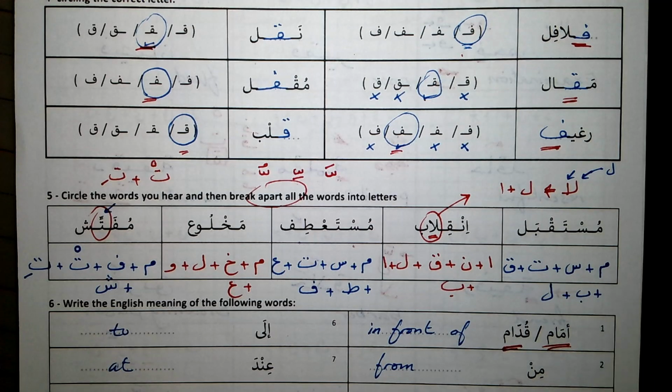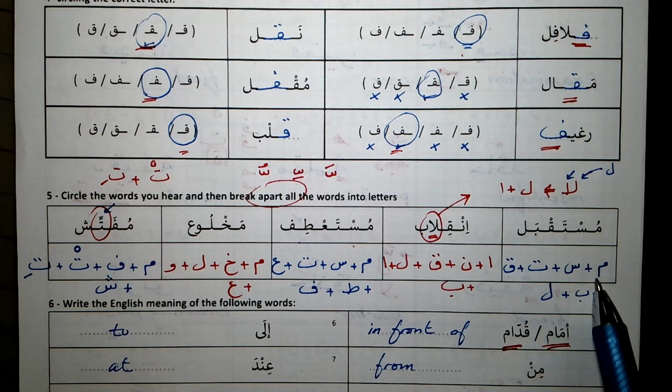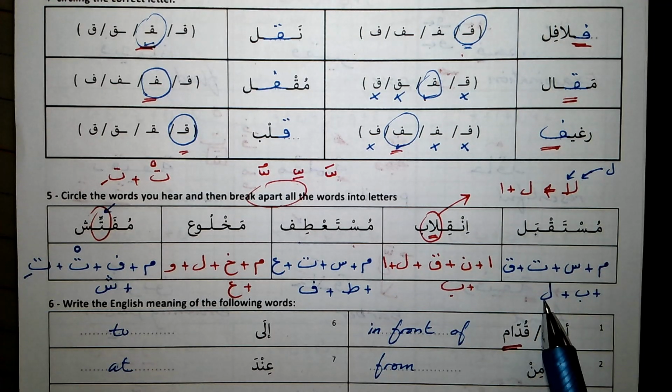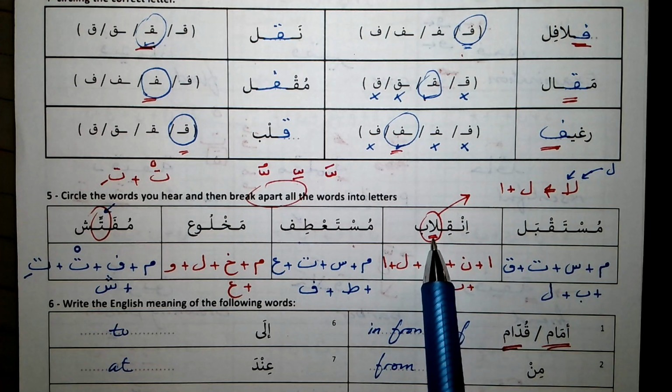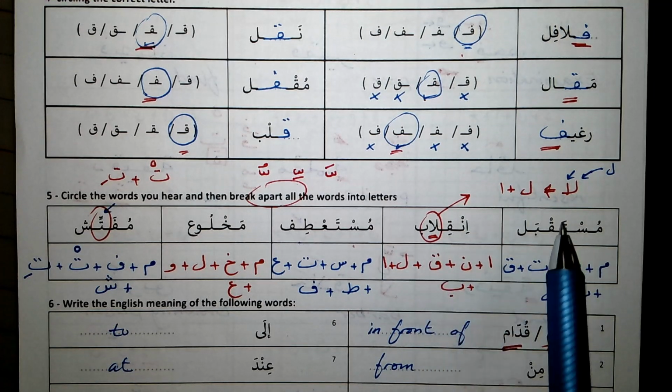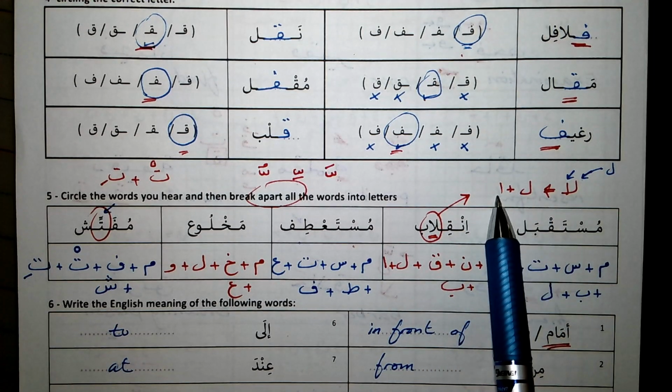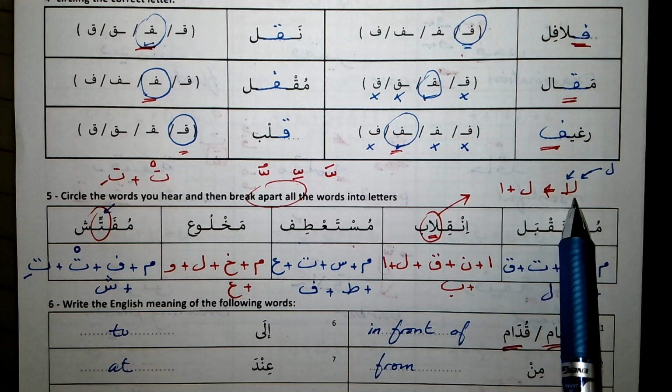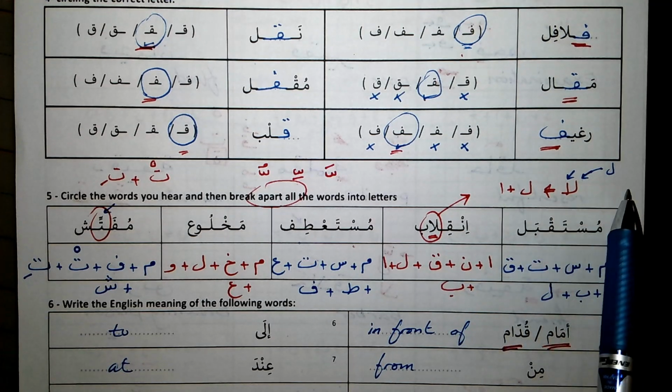Now when you break these words into letters, remember meem has a stem here, lam, don't confuse it with dal. In the second word we have lam alif. Lam alif, lam comes before the alif. We call it lam alif because lam is before the alif. Don't write it alif lam.